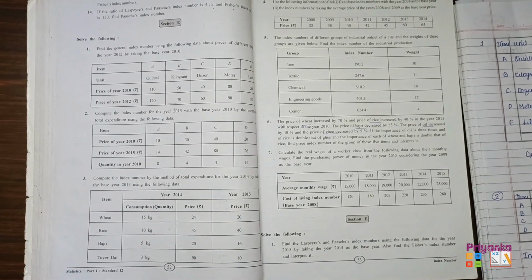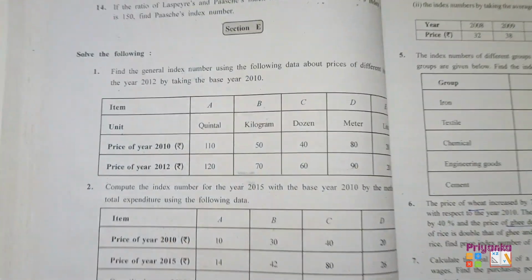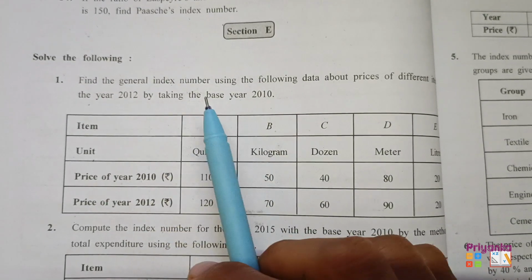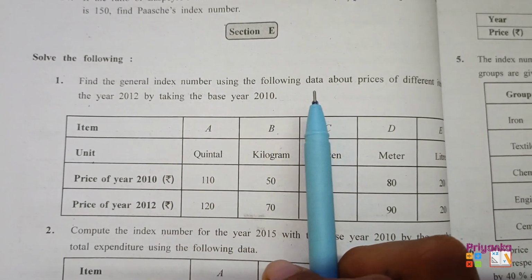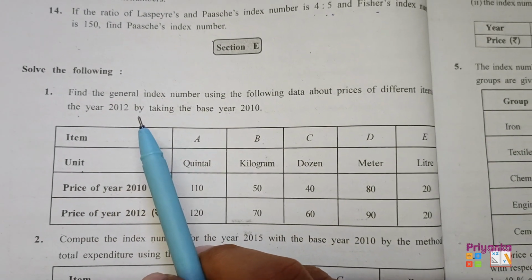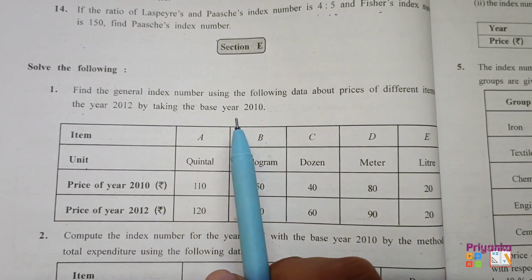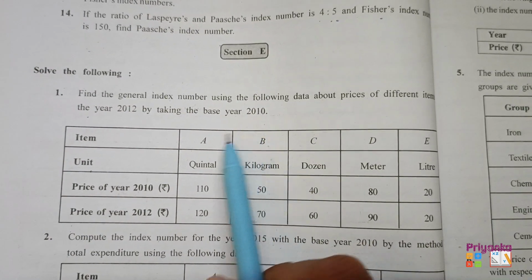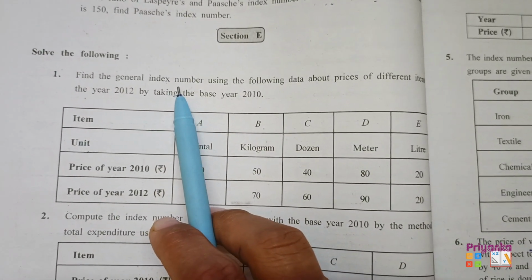Section E, start from page number 52. Here we start the first question. Find the general index number using the following data about the price of different items for the year 2012, taking the base year 2010. Now here they ask you to find out the general index number.